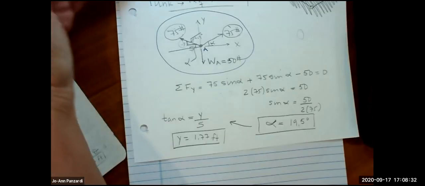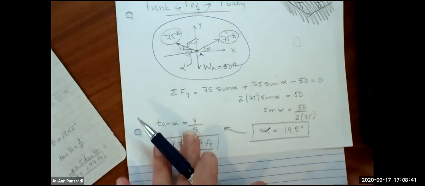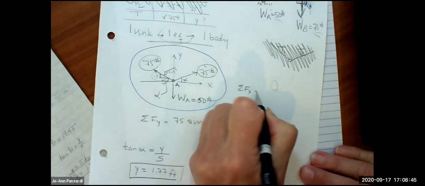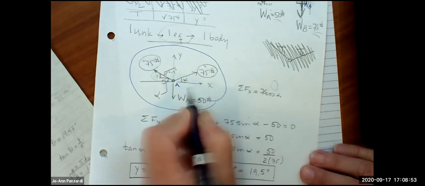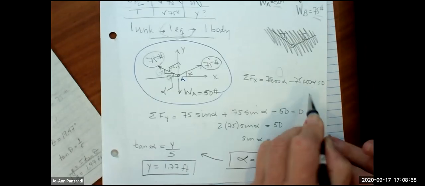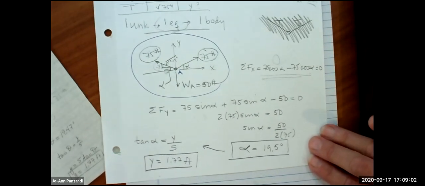So is everybody comfortable with the problem? Notice we only needed one equation, right? Had we chosen to do the sum of the forces in the X, what would have happened? It would have been 75 cosine of alpha minus 75 cosine of alpha equals 0. Would I have been able to solve it? No.